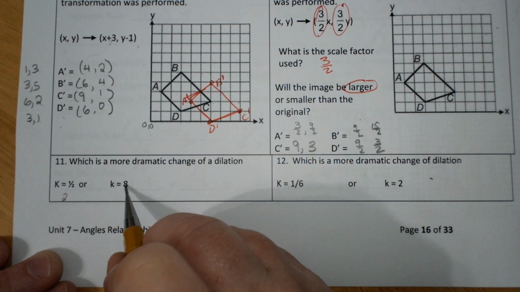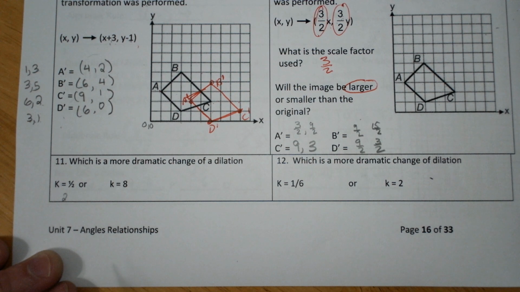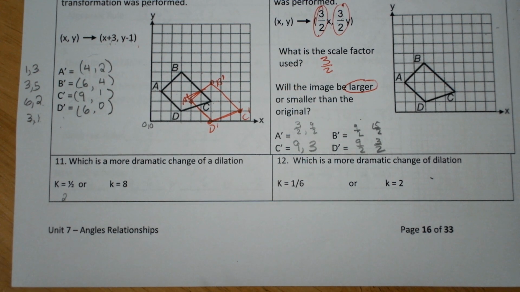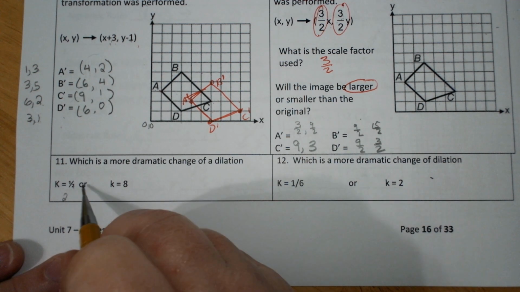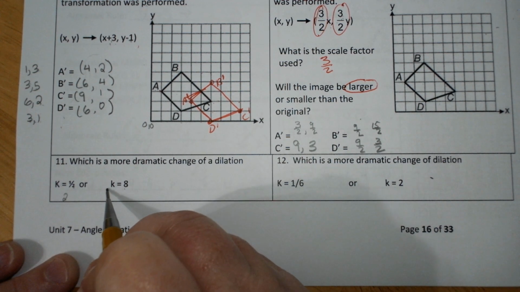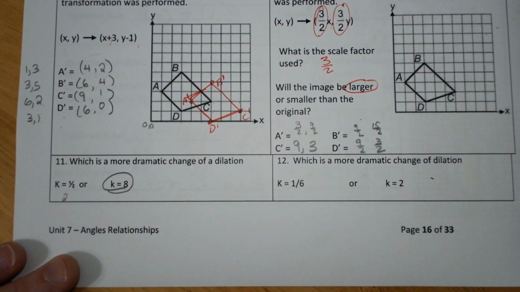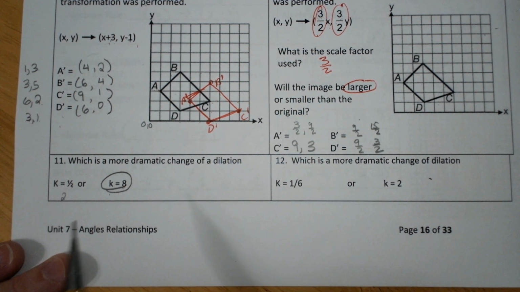If I'm doing this, I'm going pew, pew, pew, pew, pew, pew, pew, 8 times. What is more dramatic change? Shrinking him with 2 shots, or enlarging him with 8. It's not the fact that it's an enlargement, it's the fact that I had to do it 8 times.